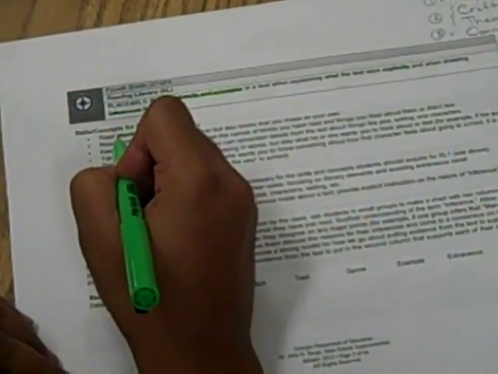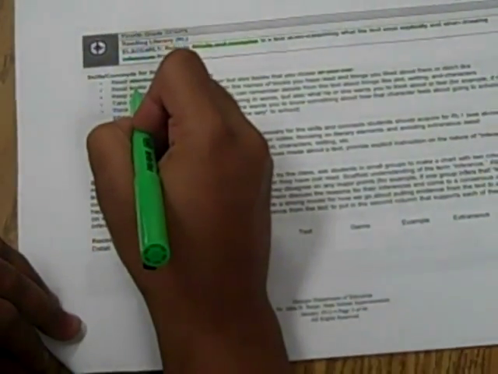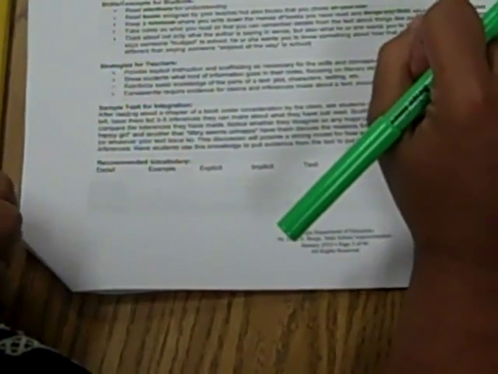Read books assigned by your teacher, but also books that you can choose on your own. Keep a notebook where you write down the names of books you have read and things you liked about them or didn't like.